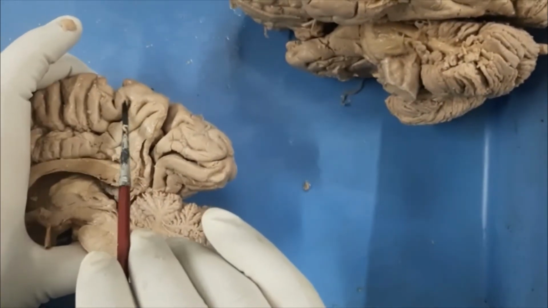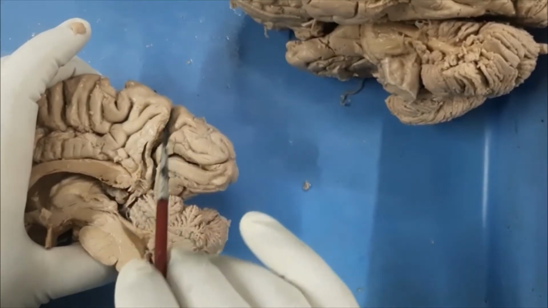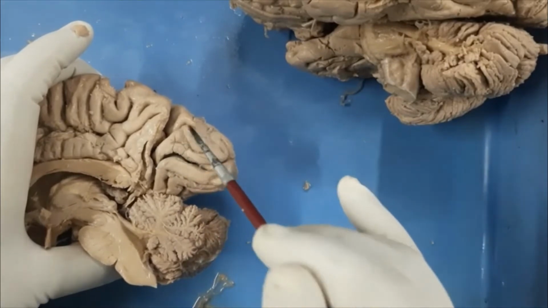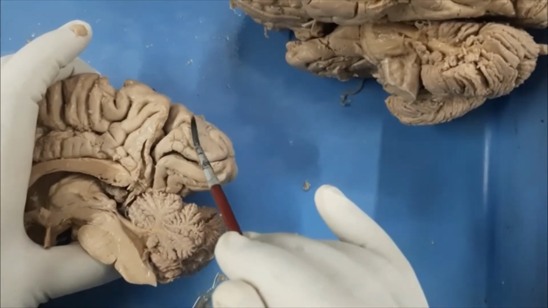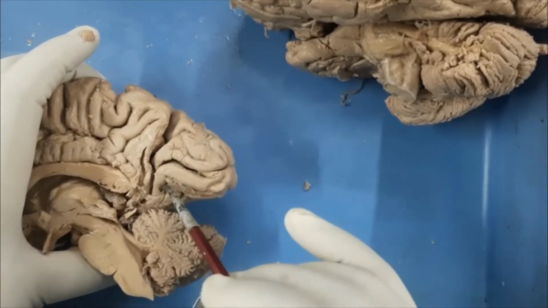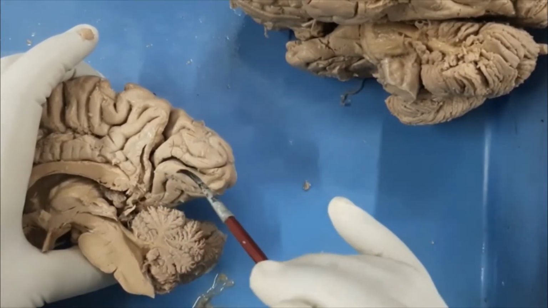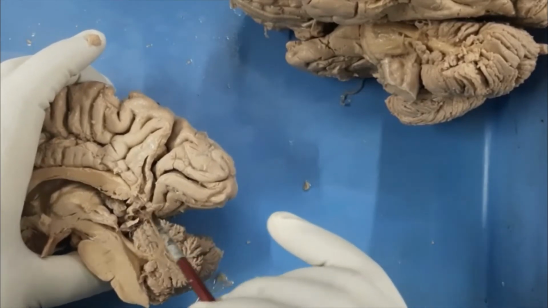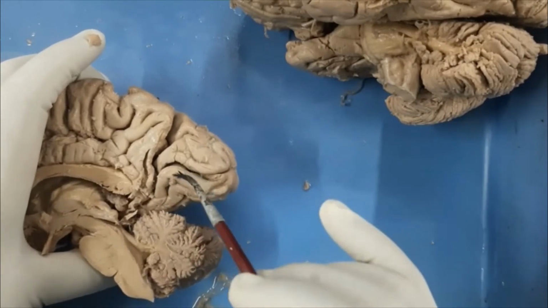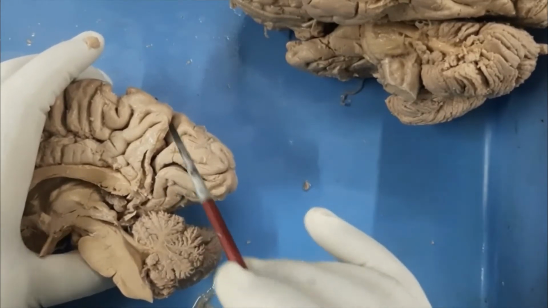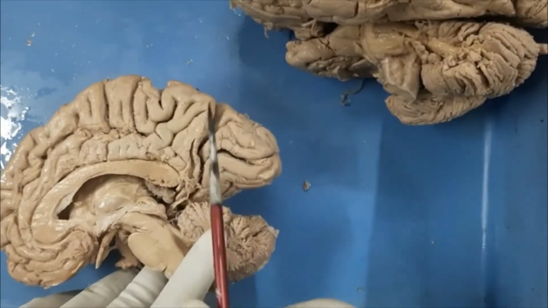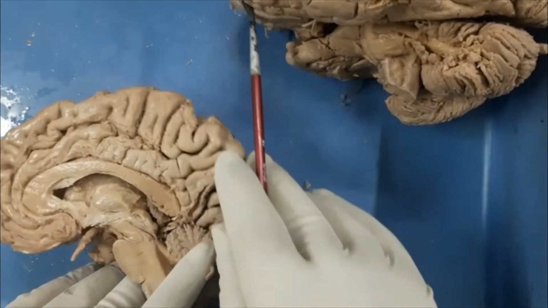This was the precuneus, in front of the parieto-occipital sulcus. Above the calcarine sulcus, this part of the occipital lobe is called the cuneus. And below this sulcus, that means below the calcarine sulcus, this part is called the lingual gyrus. This is called the lingual gyrus. So these are the sulci and gyri on the medial surface of the cerebral hemisphere.